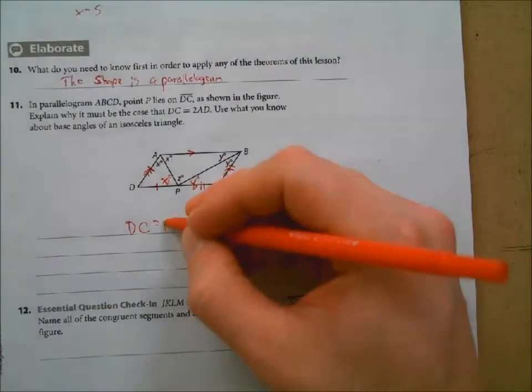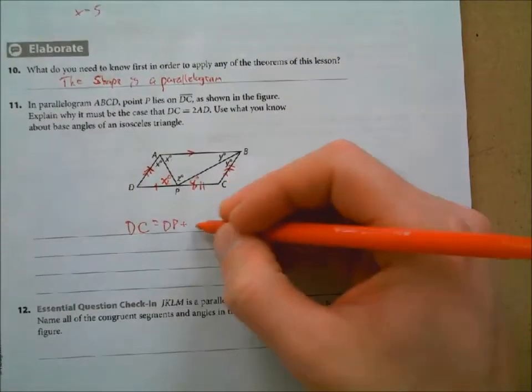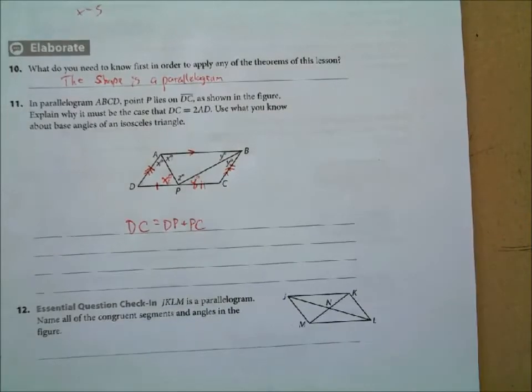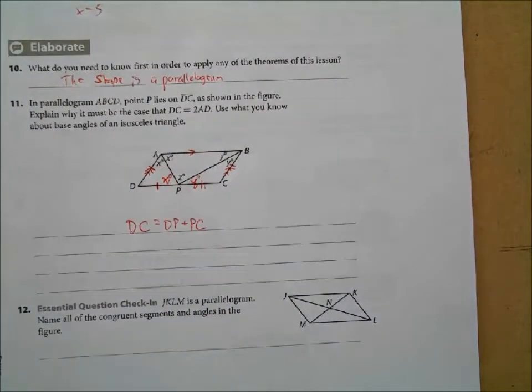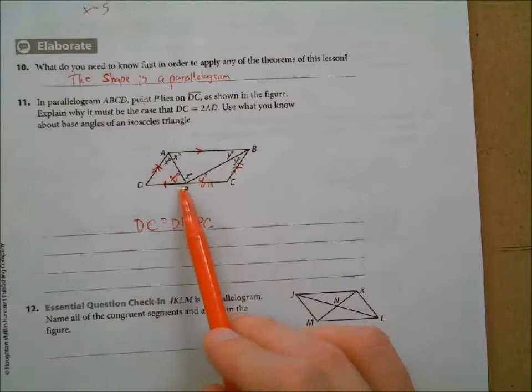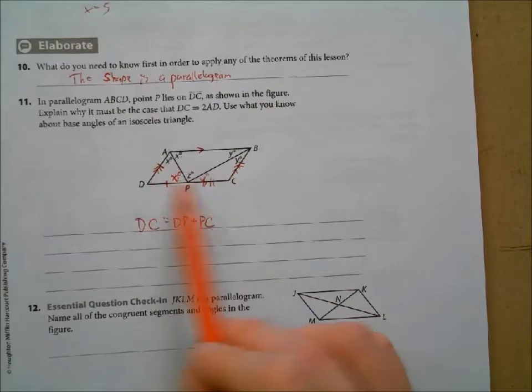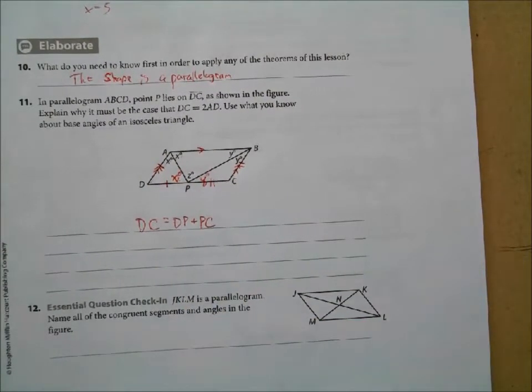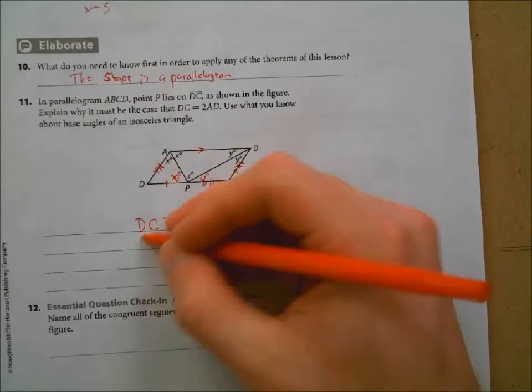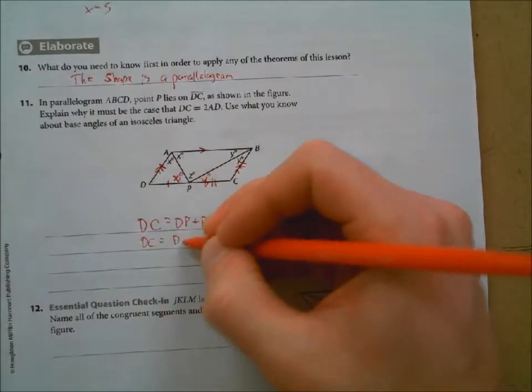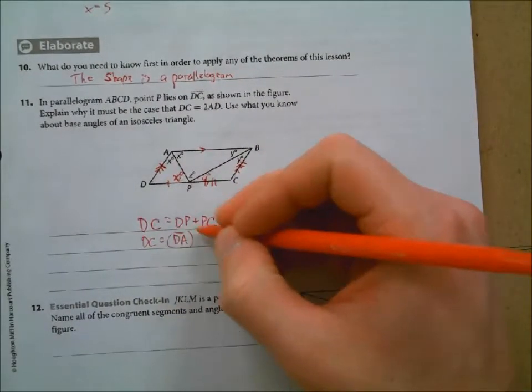So DC is equal to DP plus PC. Right? DC is equal to DP plus PC. But what do we know DP is equal to? DA.